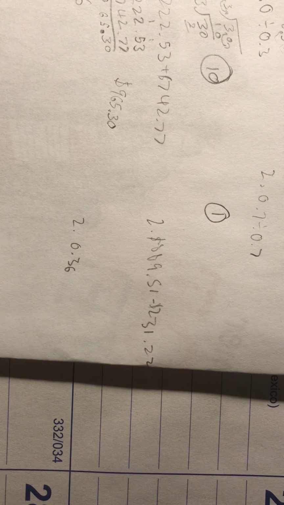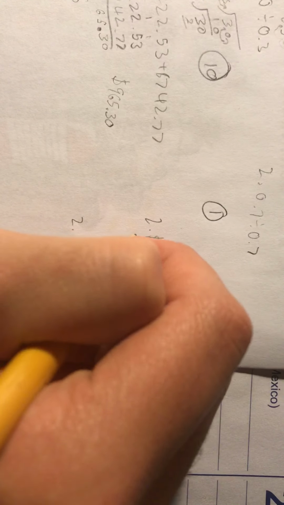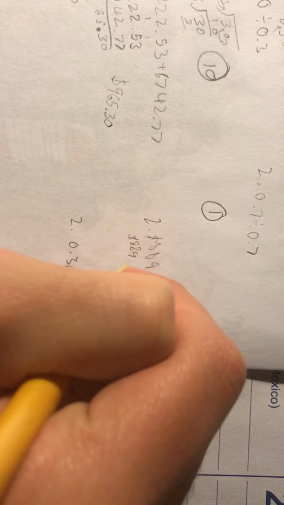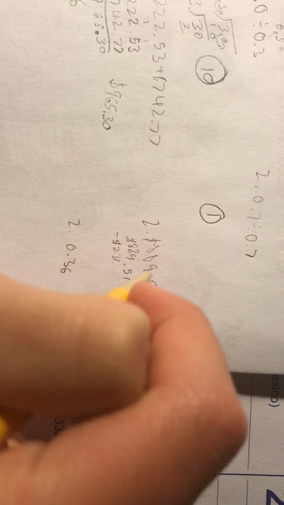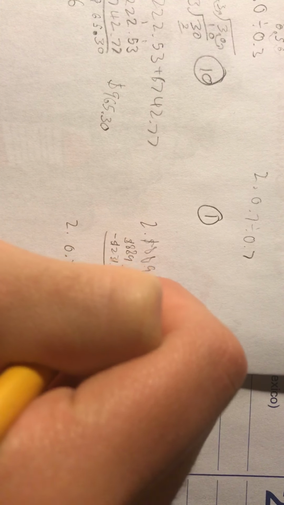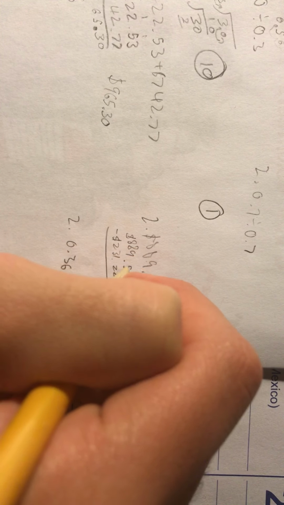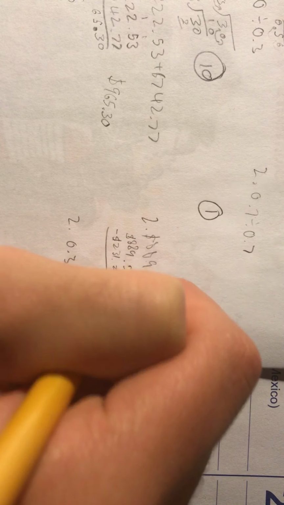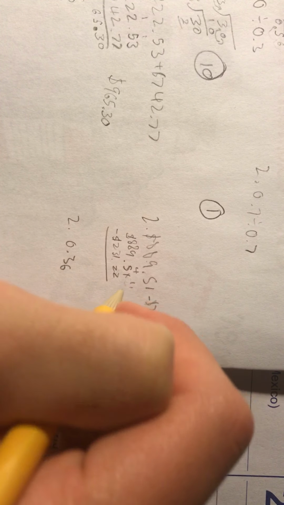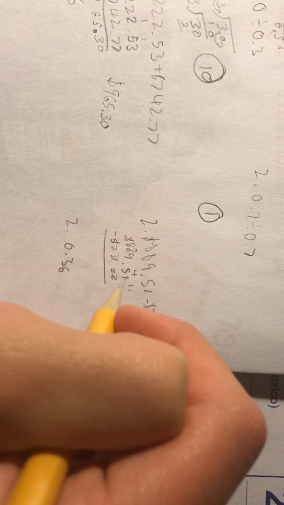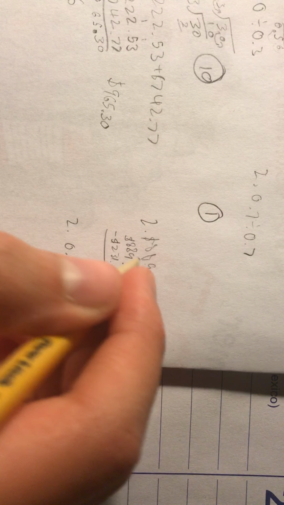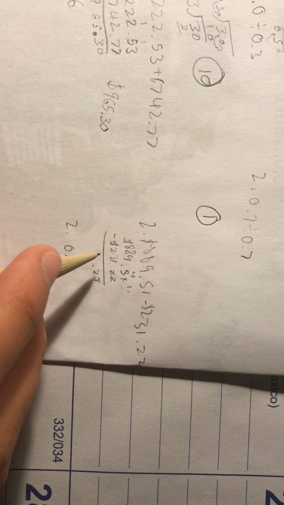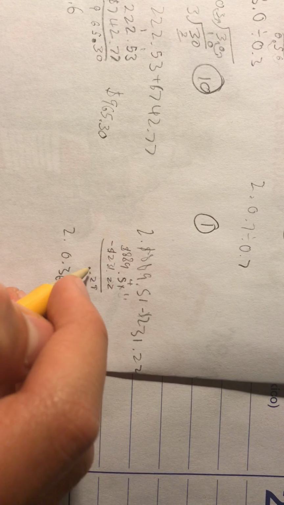Next, we will be subtracting these two numbers. 889.51 minus 231.22. So here we will go from right to left. So, well, 4, carry that. So that would be here. So that's 11. That would be 9. That would be 2. Addition, subtraction, you always want to put the decimal point there. And then that would be 8.